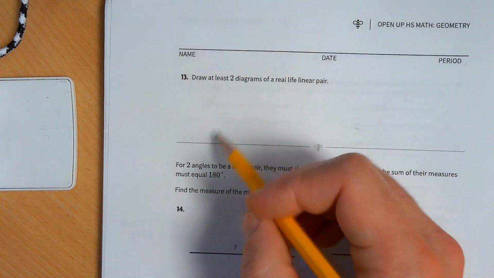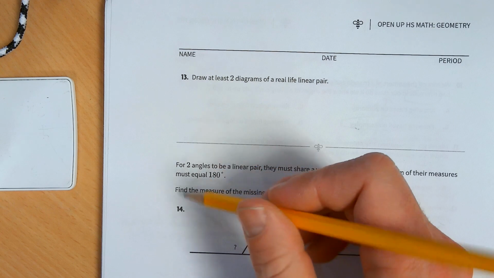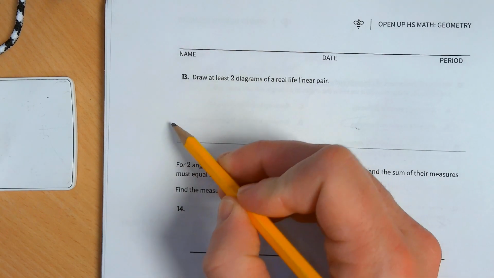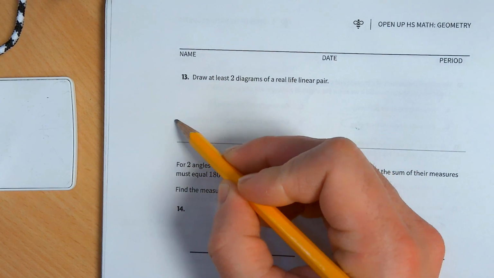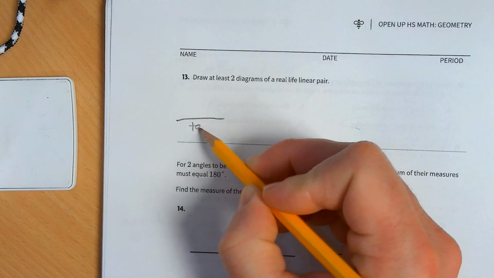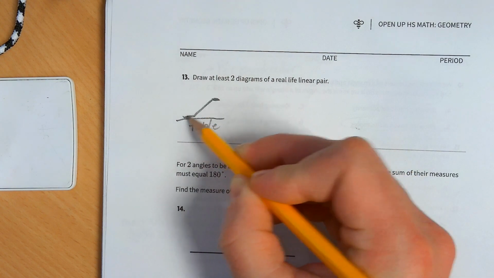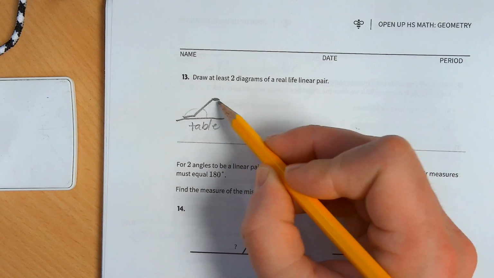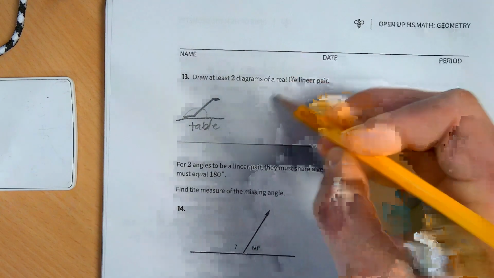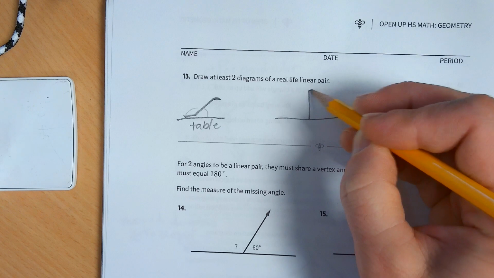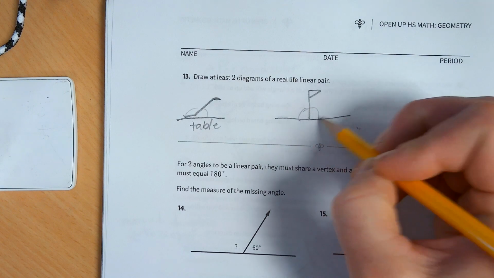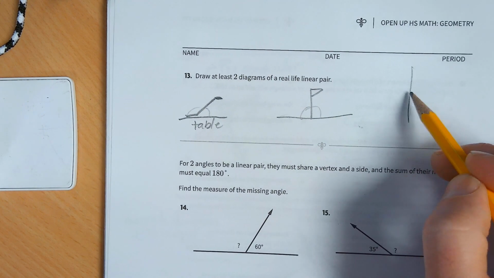Two diagrams of a real life linear pair. I hope you were creative. I'm looking at my document camera right now, and it's at an angle. Here's the table, and the document camera looks like this. But I know this angle and this angle add up to 180. And you can also do the flagpole. There's actually also a flagpole on the wall.